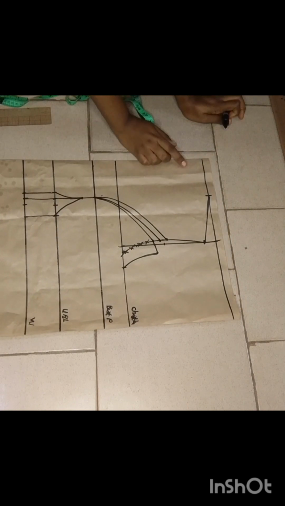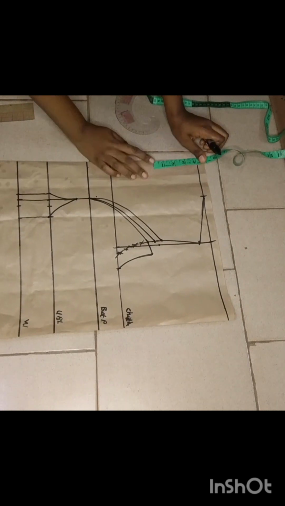So guys, next thing to do is to take our neck depth. So I'm going down by 4 inch, as you can see. I went down by 4 inch. You can go down, this one is totally optional. Anything you want, you can do there. I want to take 6 inch, whatever.